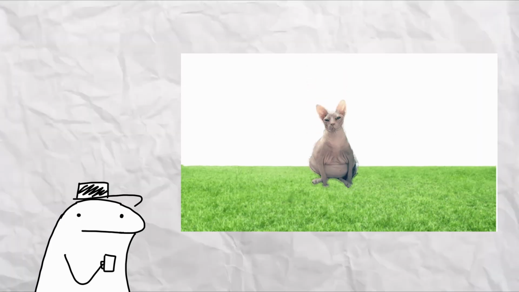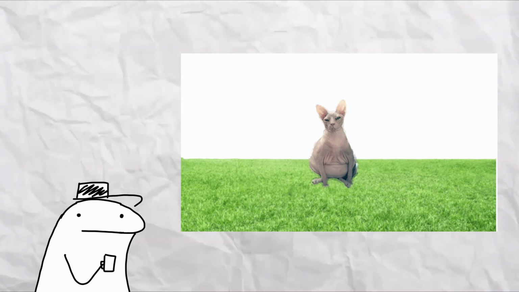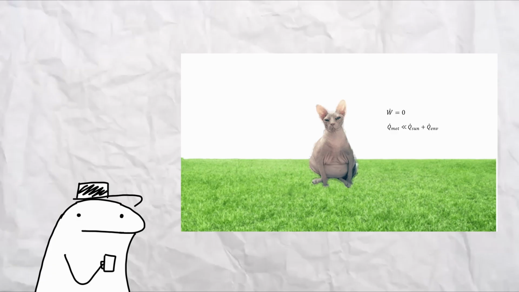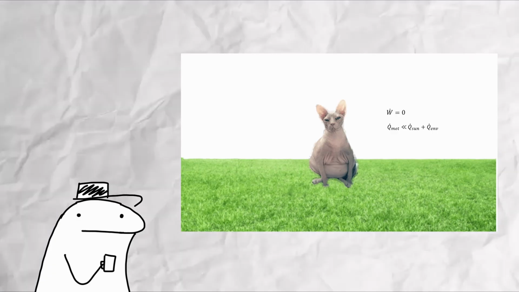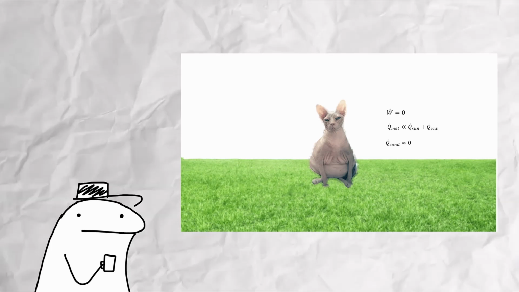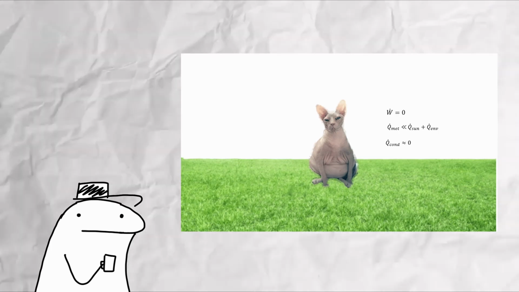To make this model practical, we simplify it. The cat is just sitting still, so there is no mechanical work or motion. We assume Qmet is small compared to the sun and the environment. We also assume minimal contact with the ground, so conduction is ignored. This allows us to focus entirely on the environmental effects.